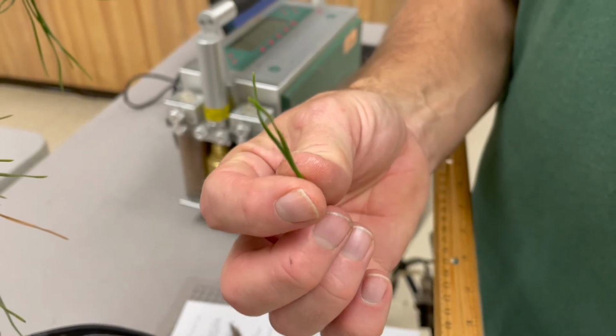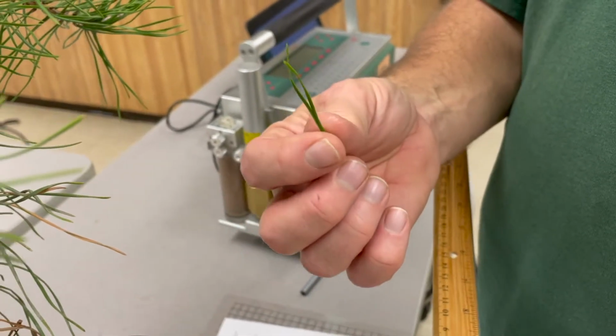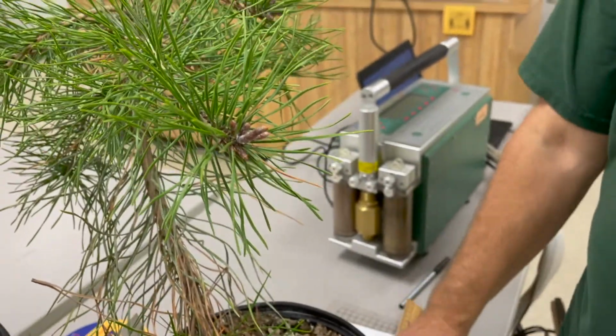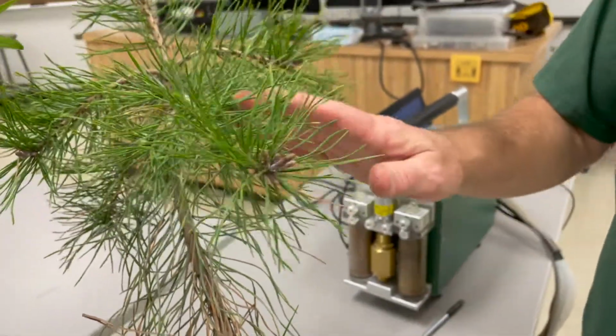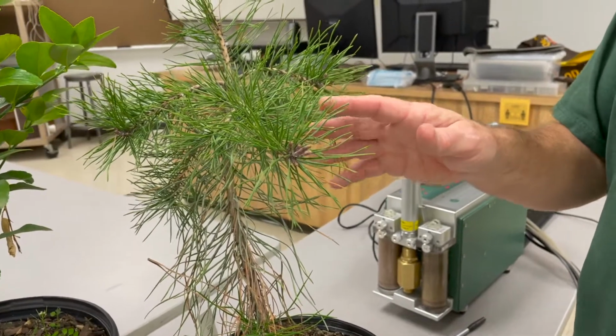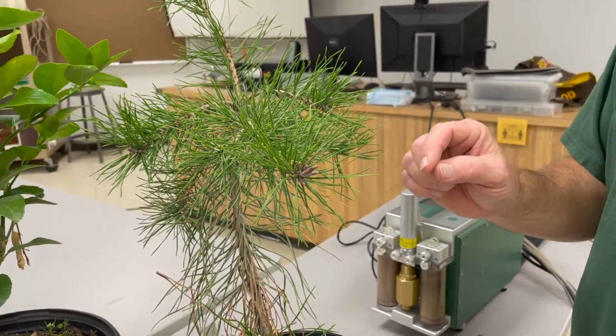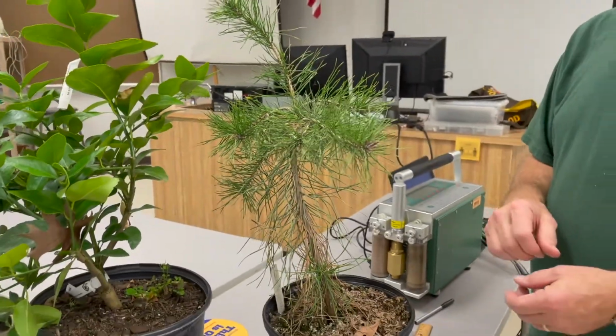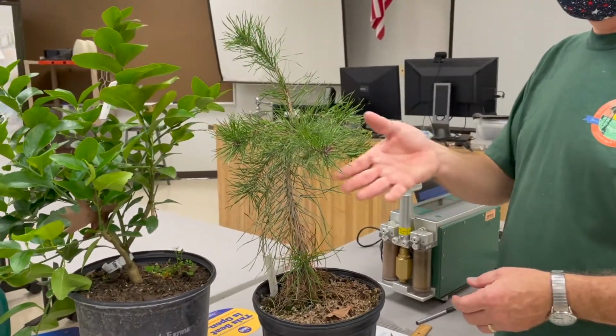The next part is fun. We have to estimate how many fascicles there are on the tree. Frankly, these trees are small enough that you can just brute force it. You can count every needle, every fascicle on the tree. So I'm going to get started on that.